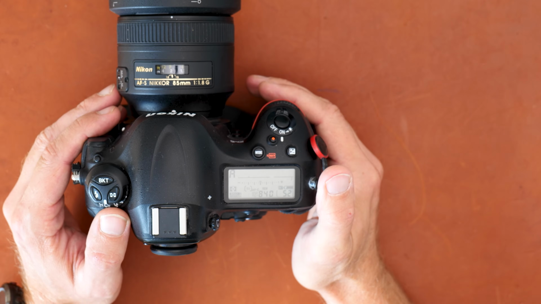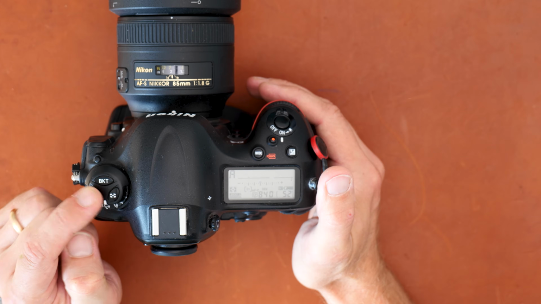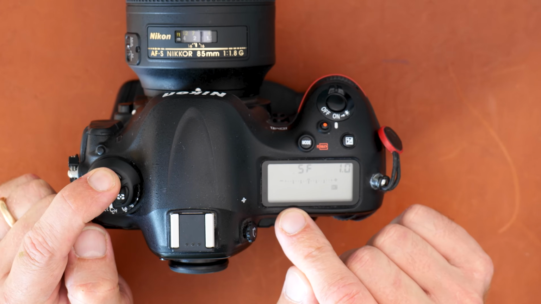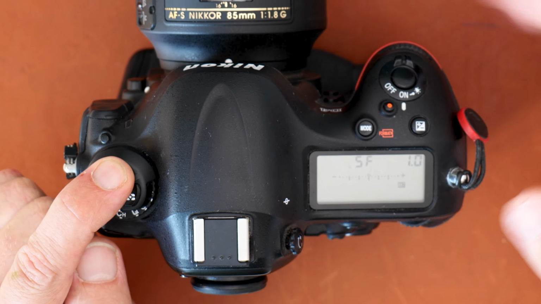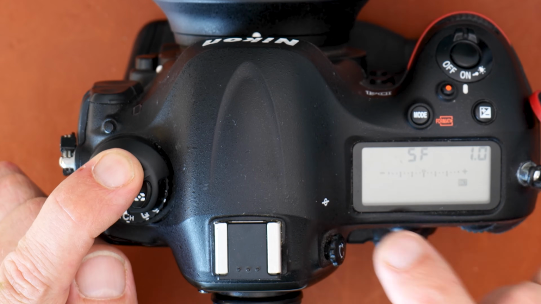Your wonderful Nikon D4 of course has a dedicated bracketing button, and it sits here top left on your camera. If you push that one, you see it changes the content of the top LCD. And there are two selections you need to make. One is how many shots you want to include in the bracketing.